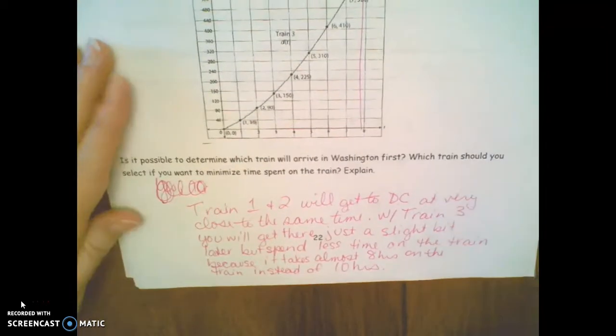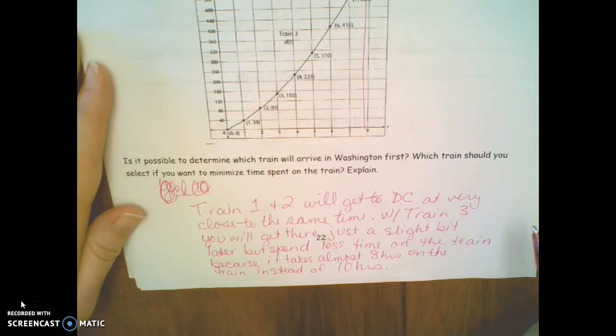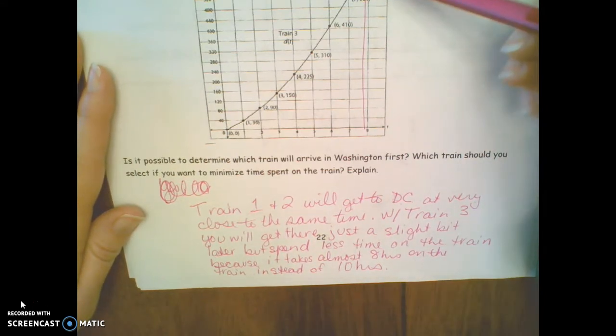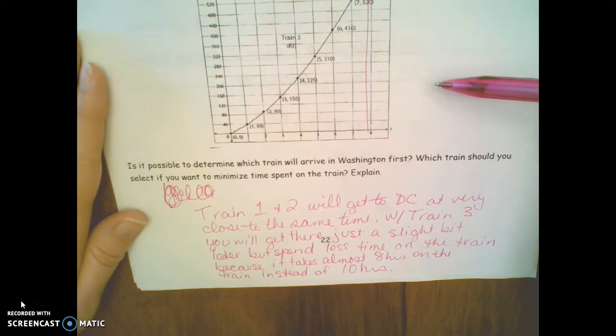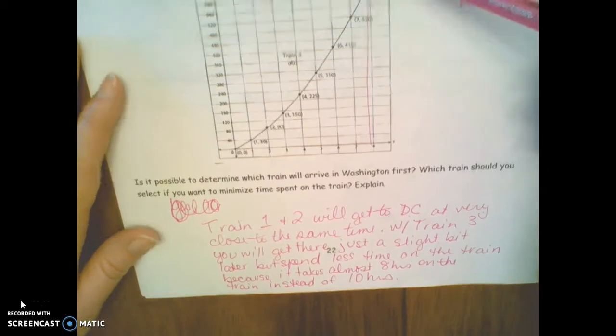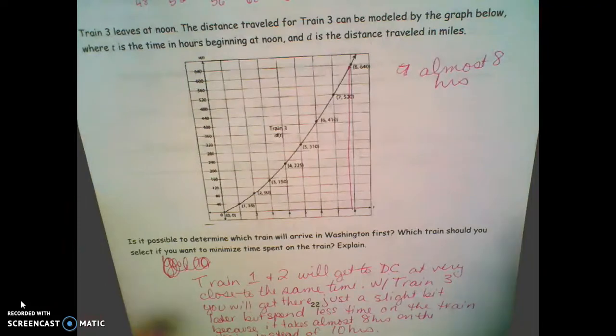All right, so my answer on this one is that train 1 and 2 are going to get to DC very close to the same time. So I think it's difficult to tell between train 1 and 2, and it's only going to be a few minutes either way. Train 3, you're going to get there a little bit later because it's almost 8 hours that you're going to be in the train, but you're spending less time in the train because this one doesn't leave until noon. So even though you're getting there just a slight bit later, you're spending a lot less time on the train.